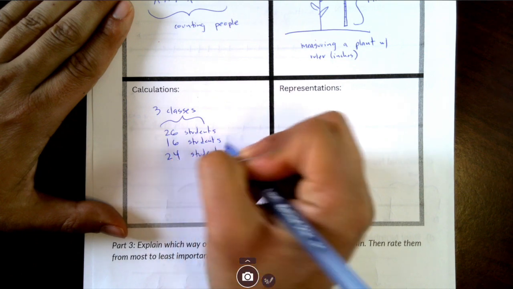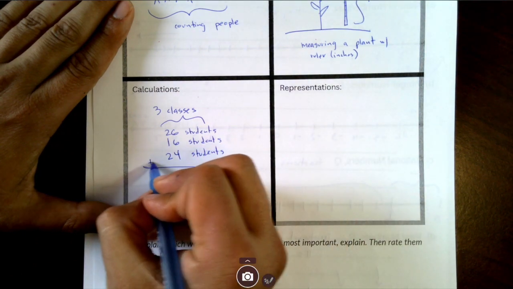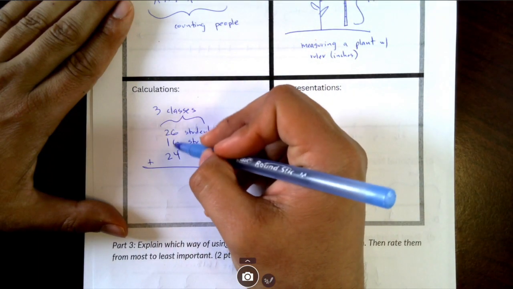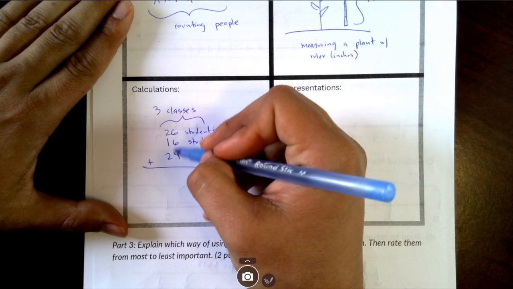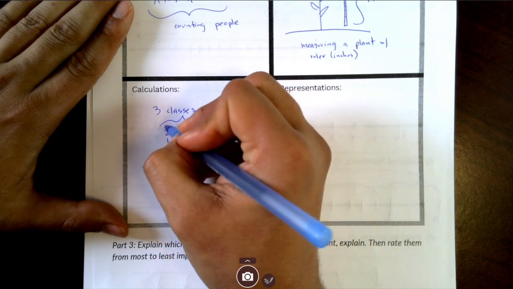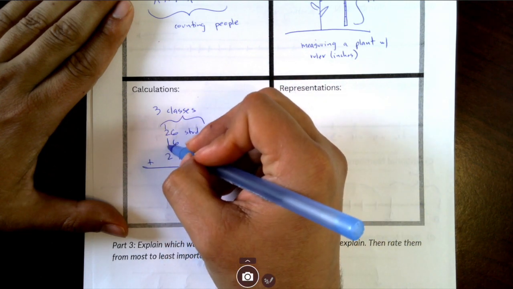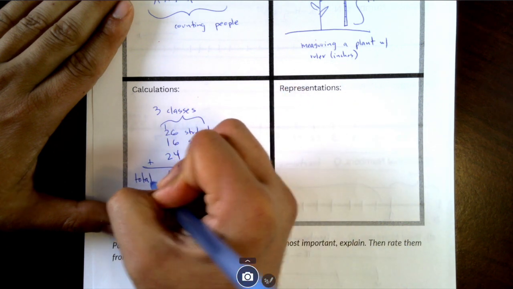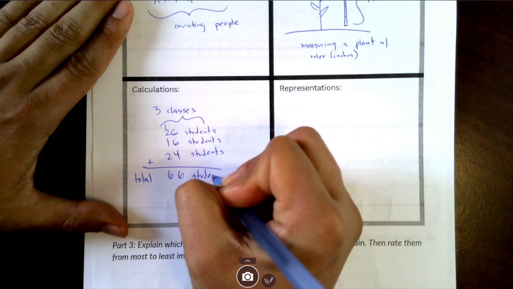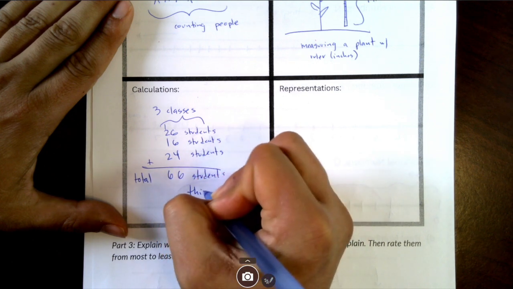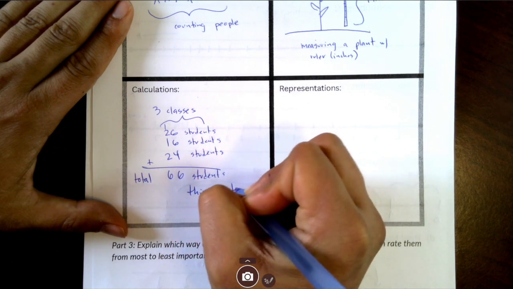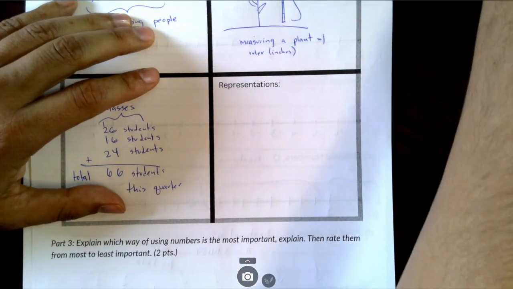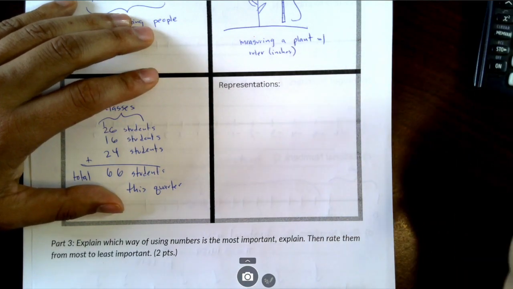If I want to buy all of my students burgers, each a burger, how many burgers am I going to need? I can use my calculator, or I can just add. So 6 plus 4 is 10, plus 6 is 16. Carry the 1, 2, 3, 4, 5, 6. I have a total of 66 students this quarter. Okay, so calculation.